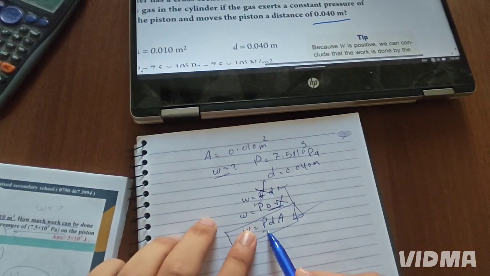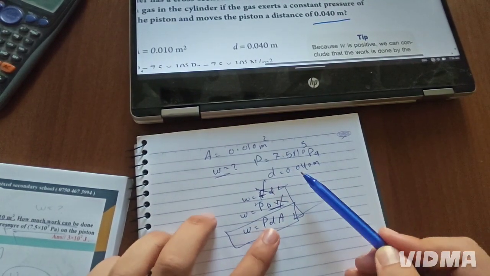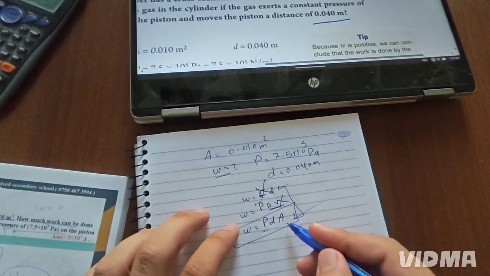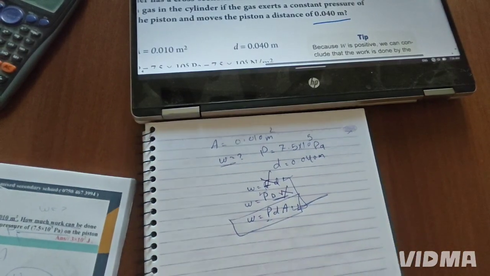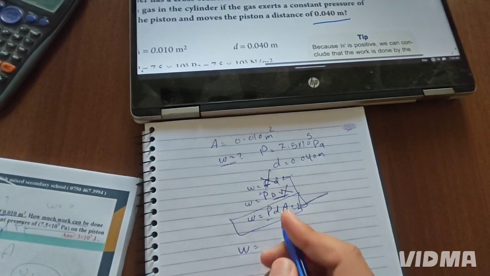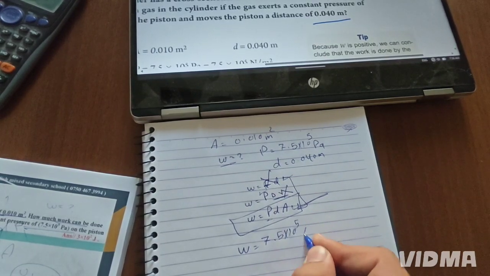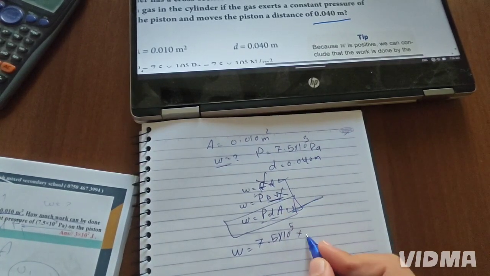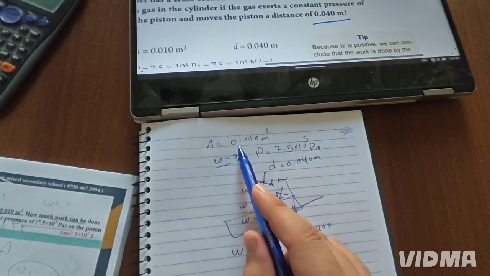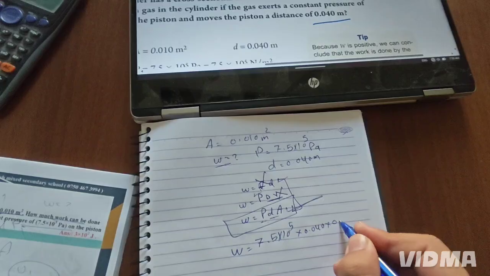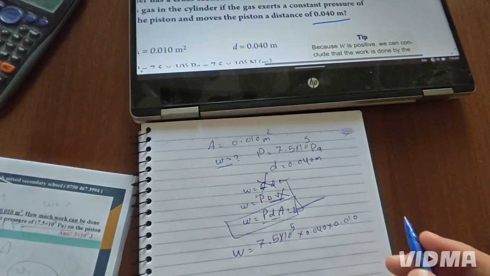Why? Because here we have pressure, look. And we have distance and we have area, so this is the correct rule to use. This is easy, I think. So W equal to the value of pressure, 7.5 times 10 power 5, times the value of D, 0.040, times the value of A, 0.010. Multiply all of them.